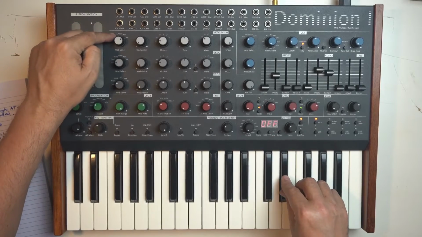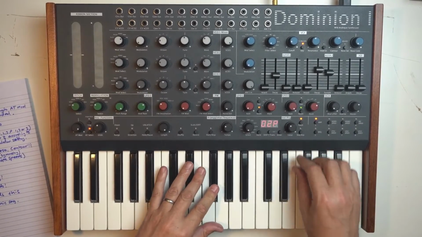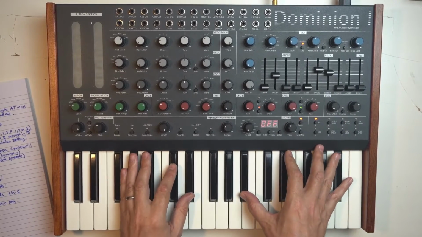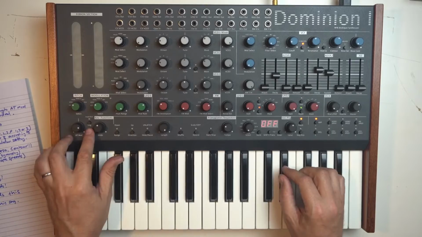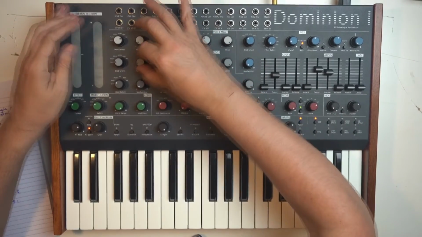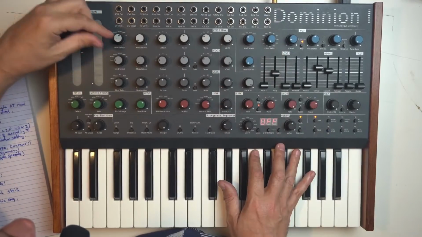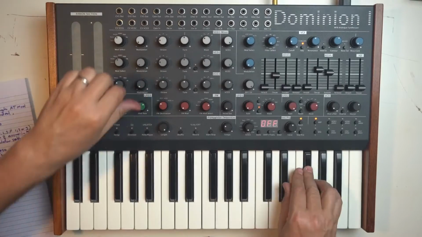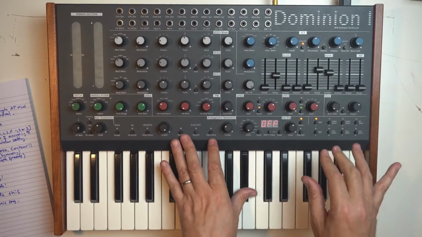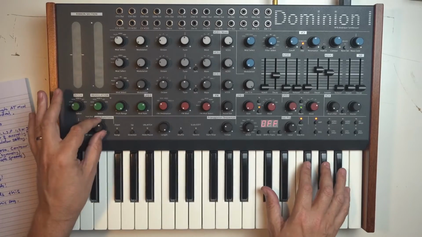O1P is oscillator 1 pitch. Oscillator 2 pitch. And when we select OAA, this will engage the modulations that you've selected on your oscillators here. So I'll put the pitches all there. Also got a glide mode.